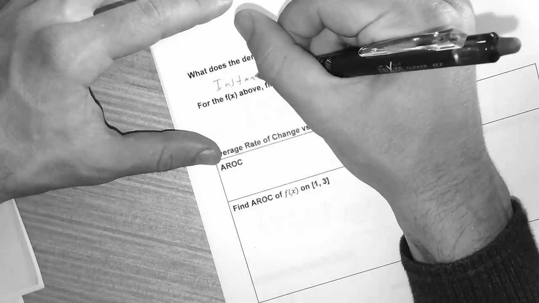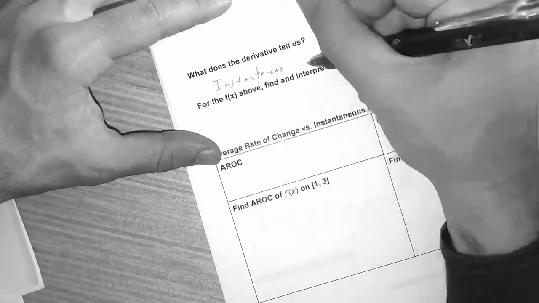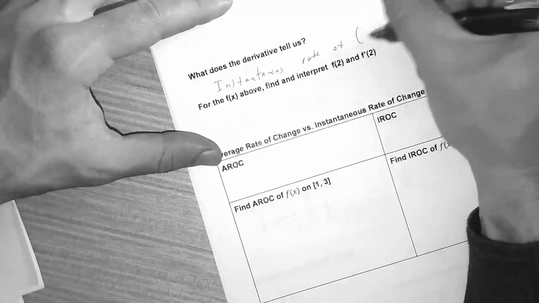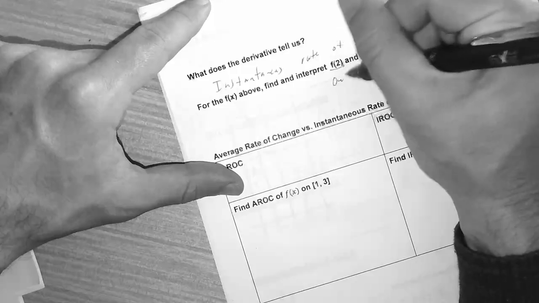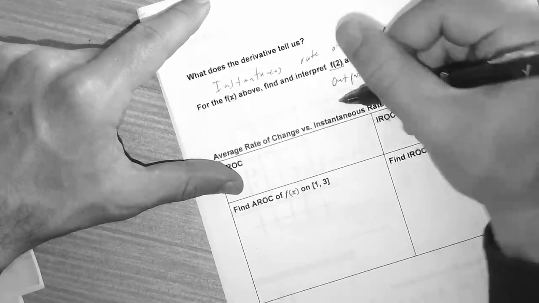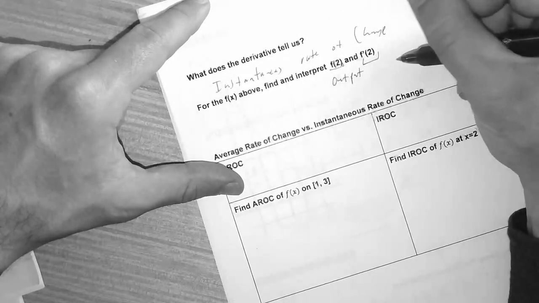That's derivatives. What does the derivative tell us? It's the instantaneous rate of change. This is the output, or the y value. This is the rate of change.